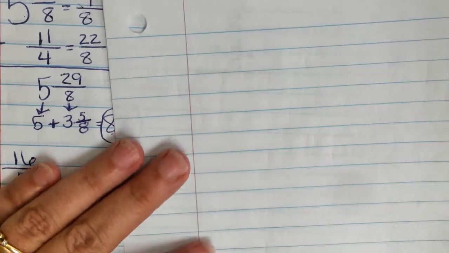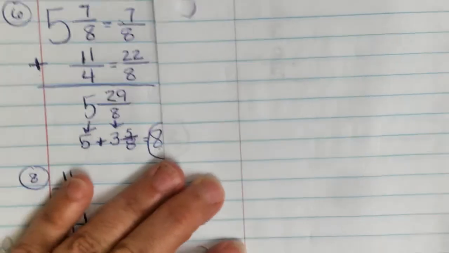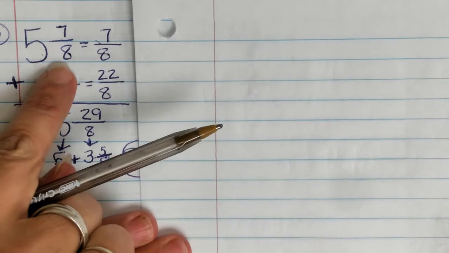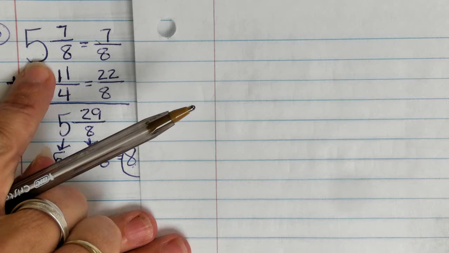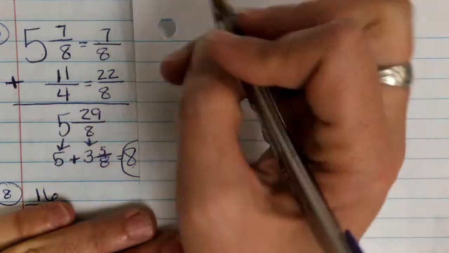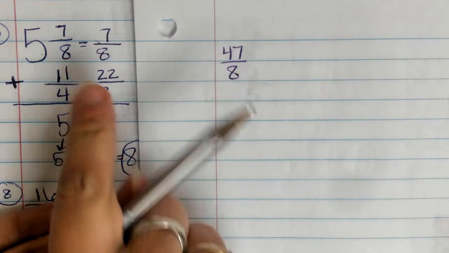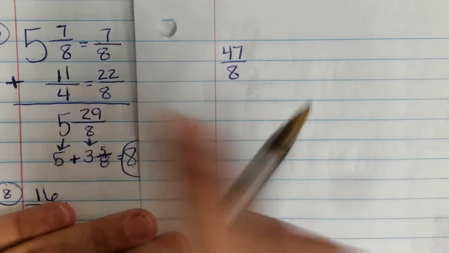Okay. So all it is, listen. No, this is neat because I think I've had more than one kid do this today. It's just one kid is admitting to it, I guess. If you change this, 8 times 5 is 40, plus 7 is 47 over 8. Then you got 11/4. That's the same.